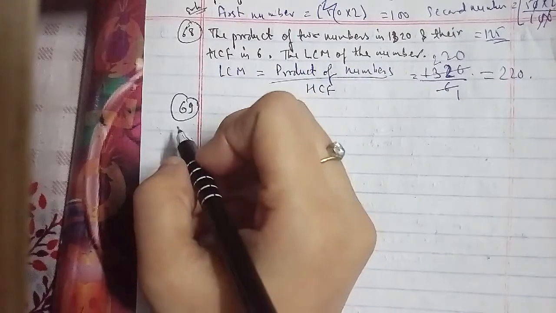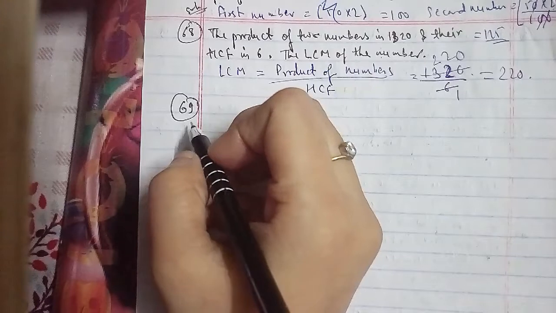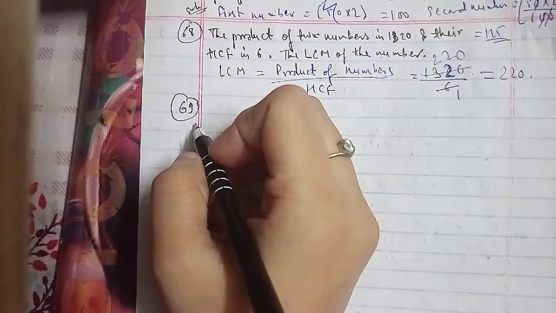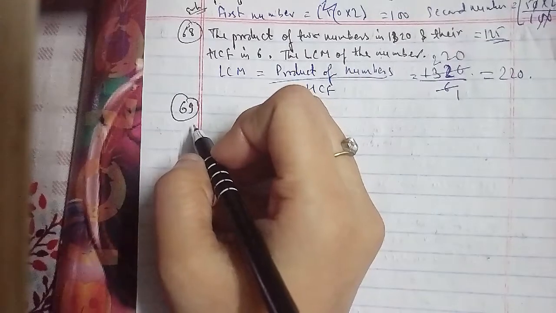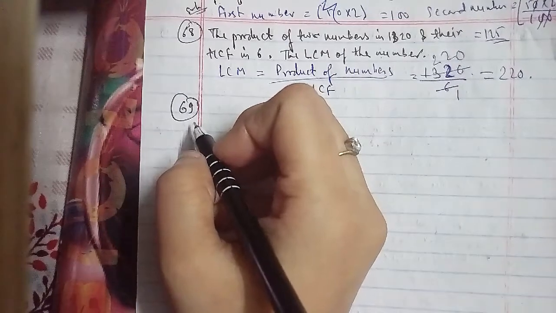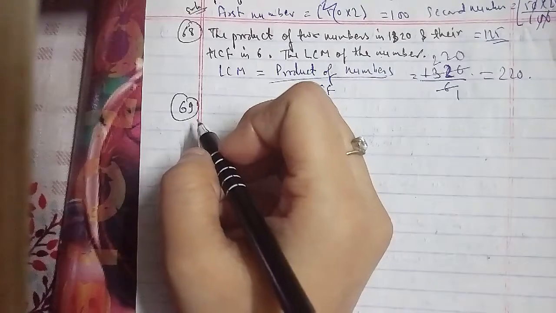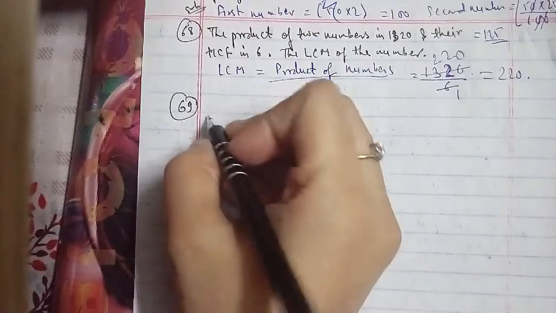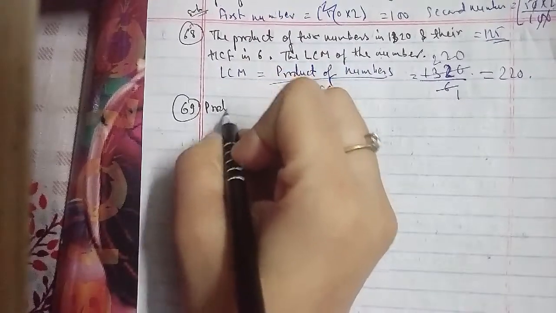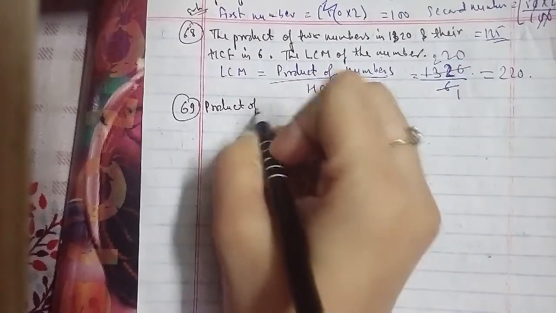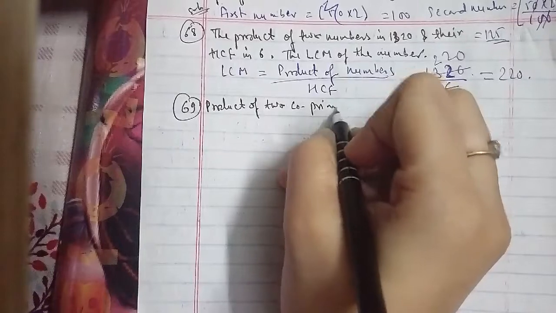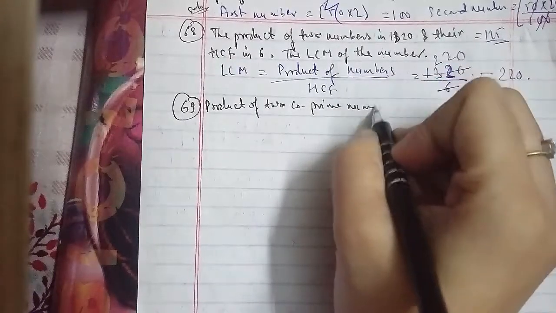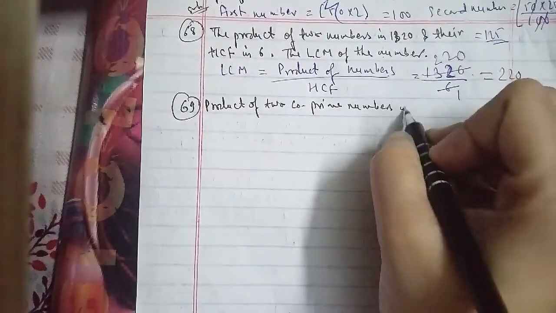The product of two co-prime numbers is 117. Their LCM should be, this has been asked in a CBI examination paper, and for that the options we have are 117 equals to the HCF and cannot be calculated.